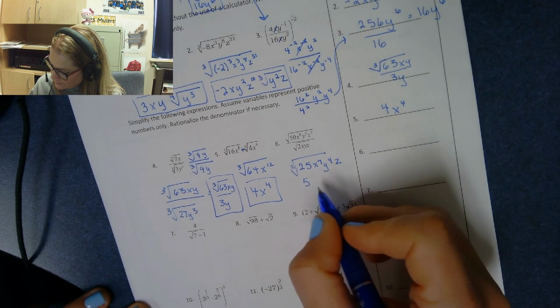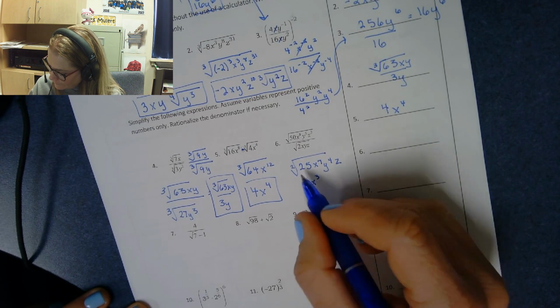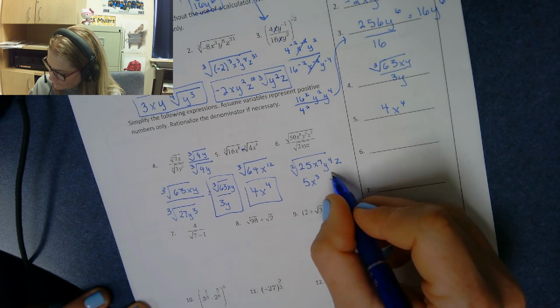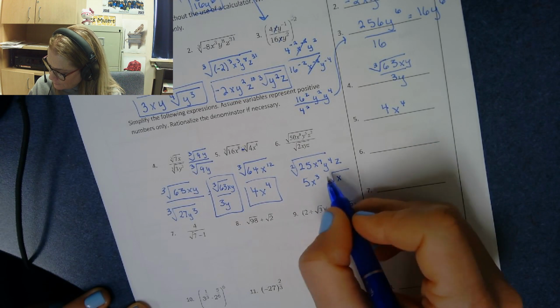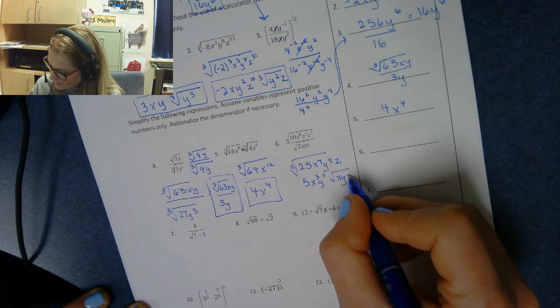2 goes into 7 3 times with 1 left over, 1x that is. 2 goes into 4 twice with 1 left over, and 2 does not divide into the z.